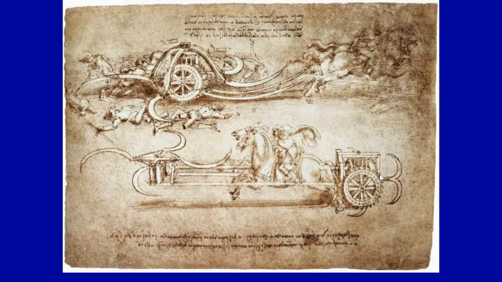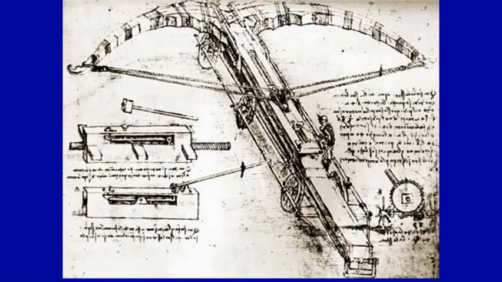So this is a weapon of war. This is a kind of cart or a chariot that the horses would either pull or push. And as they would ride, the mechanism inside the cart would turn, causing these blades to spin. And as the blades spin, they would cut people apart. Again, this is a weapon of war.